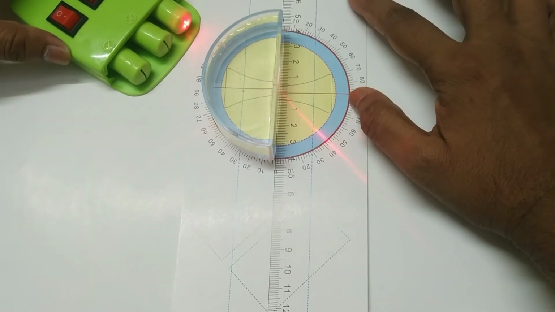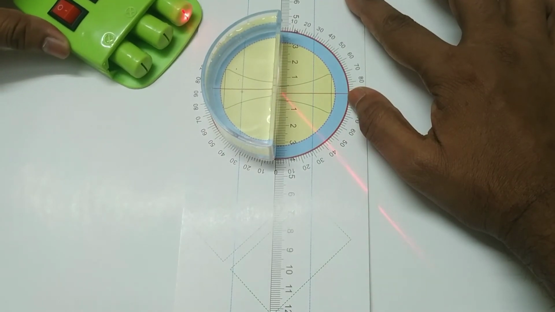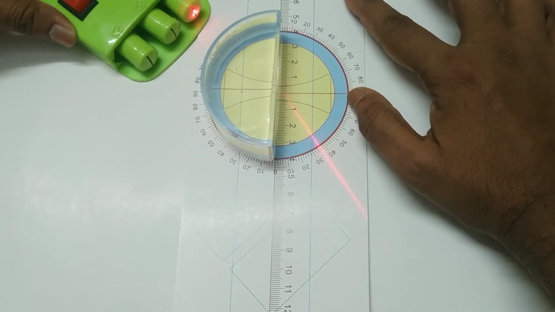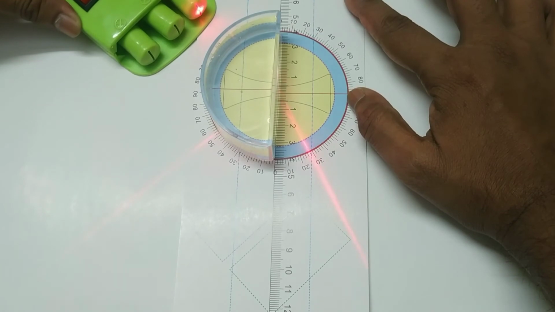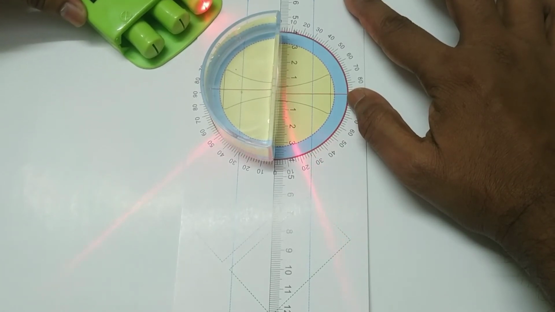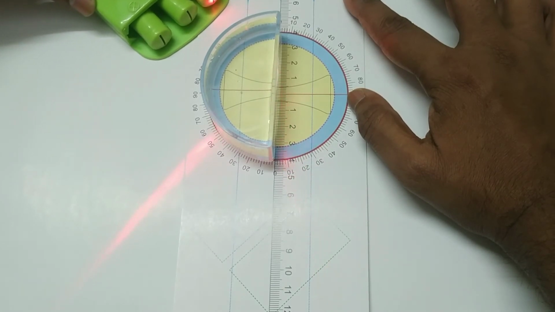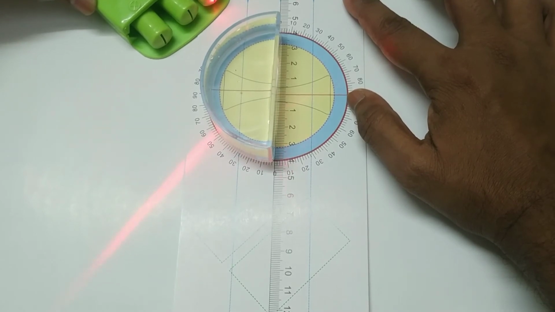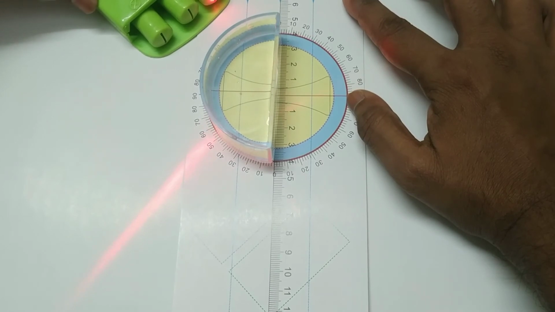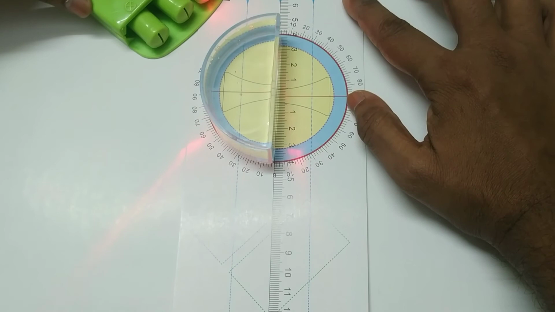Some of the light has started to be reflected. Some of the light has already started to be reflected, and at this angle, look at this, most of the light is reflected, and this is greater than the critical angle. Look at this, this is close to the critical angle.